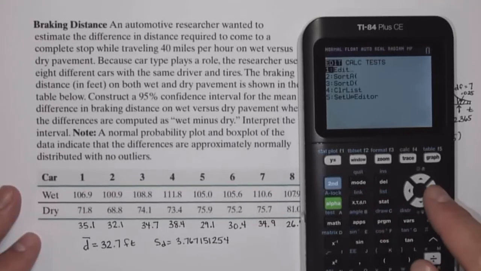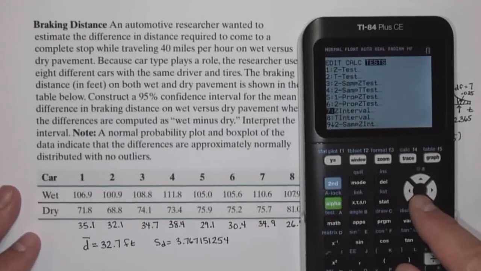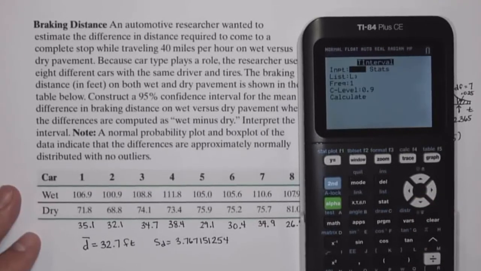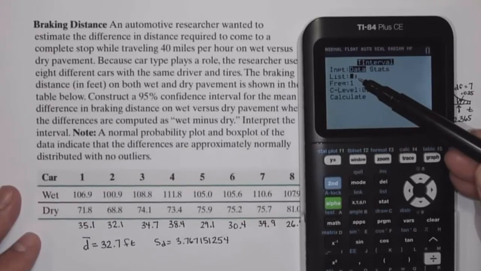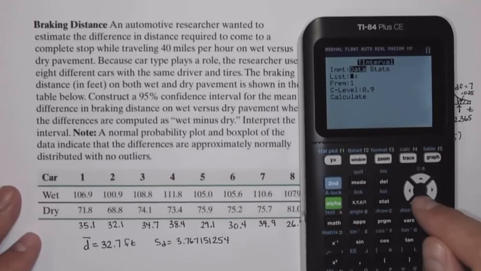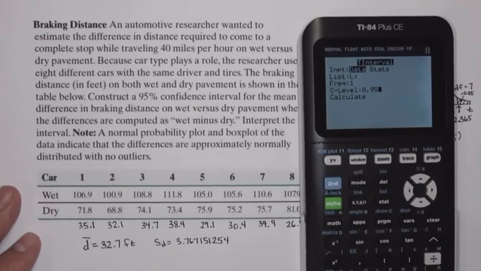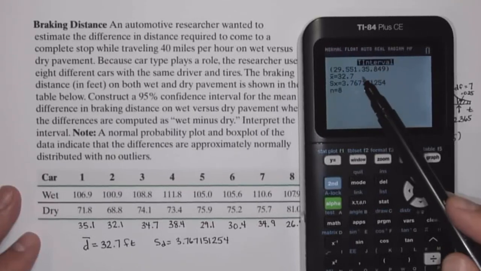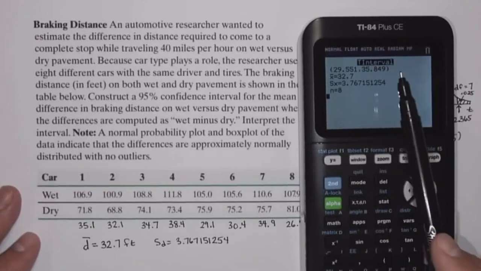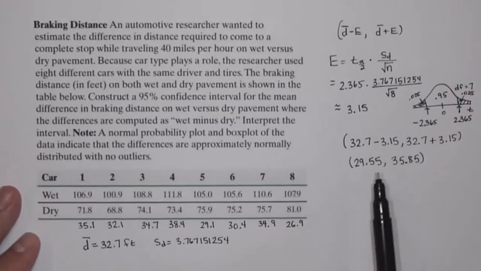So if I go to Stat and Tests, and if I do a t-interval, which is option 8 on my calculator. Now in this particular case, we have data, so I'm going to highlight data, and that data is in list 3. And I have a 95% confidence interval that I'm looking for, so C level's 0.95. So if I calculate, then I get 29.551 to 35.849. So if I round, that's 29.55 to 35.85, which agrees with the computations we got by hand.